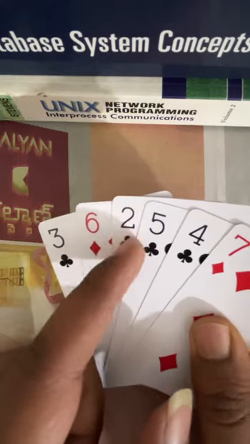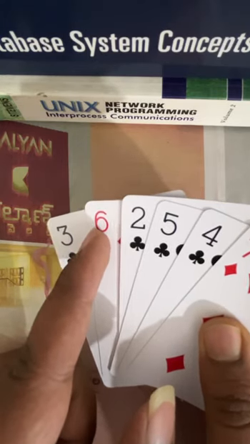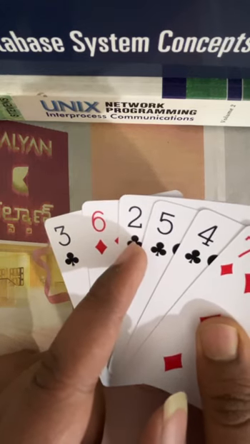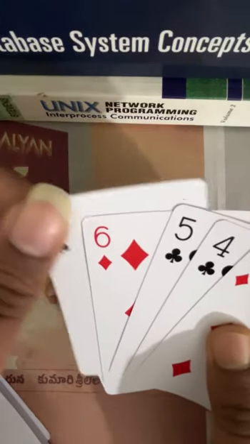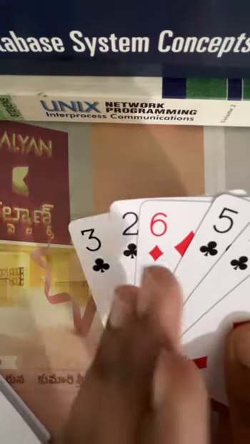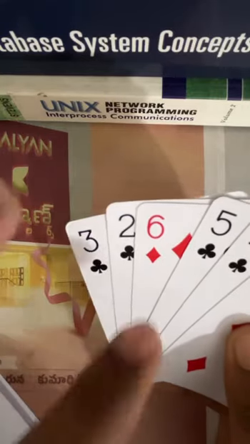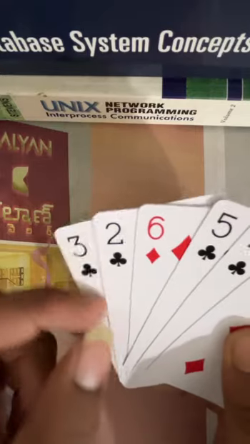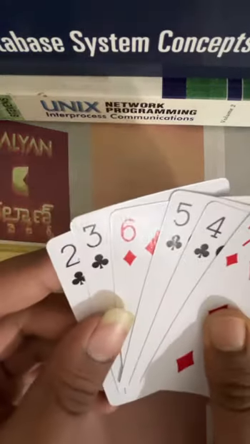You pick 2. To its left, what is it? 6. So 6 is definitely bigger than 2, and since we are aiming for ascending order, now 2 will shift to here. There is still space to move to the left for element 2, and since 3 is bigger than 2, now we will move to here.